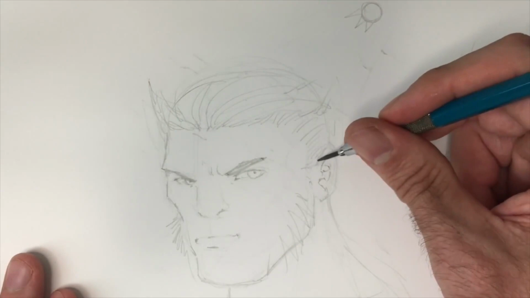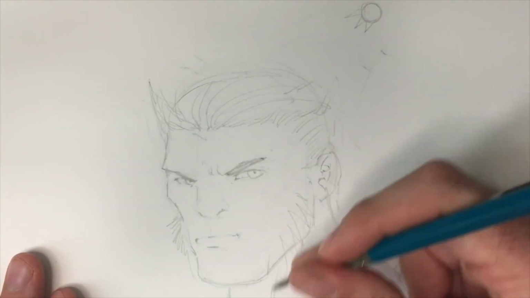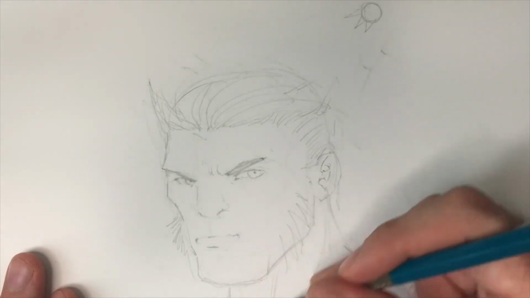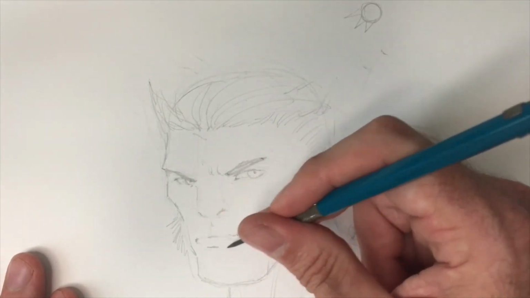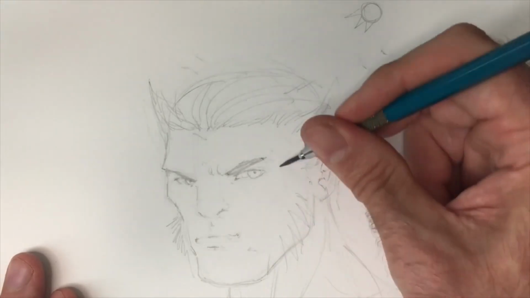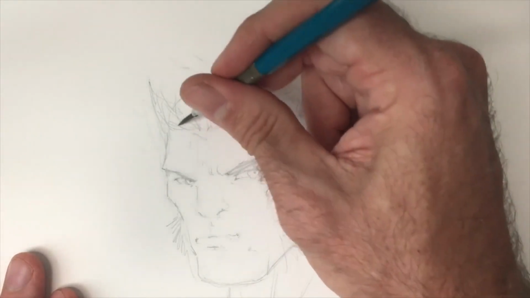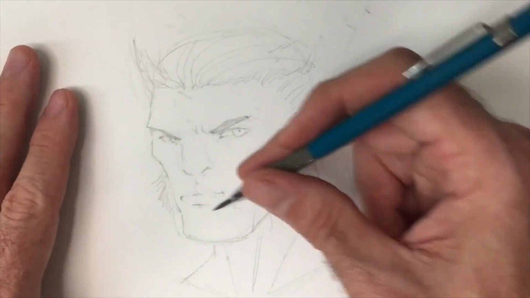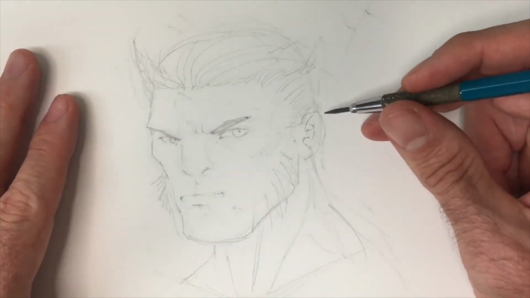All right. And I'm going to create a little bit of musculature on his neck. And again, now it's time to go in for the details. This is just a really quick sketch. So here we go. We're going to dive in.